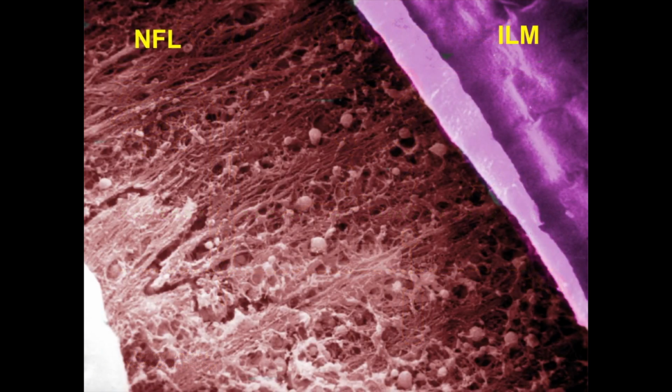In this scanning electron micrograph, the ILM has been peeled back, disclosing the retinal nerve fiber layer. This false colorized scanning electron micrograph of the interretinal layers shows the internal limiting membrane, the nerve fiber layer, a few cells of the retinal ganglion cell layer, and the inner plexiform layer.